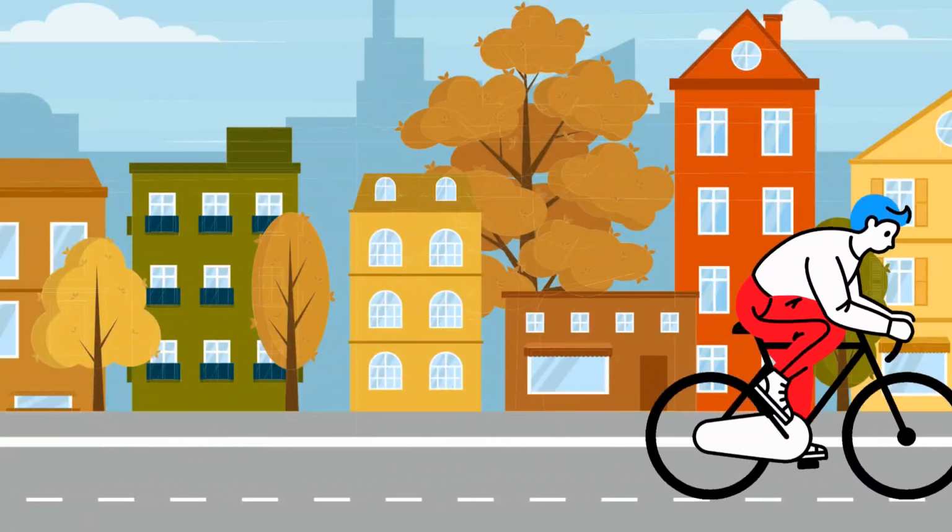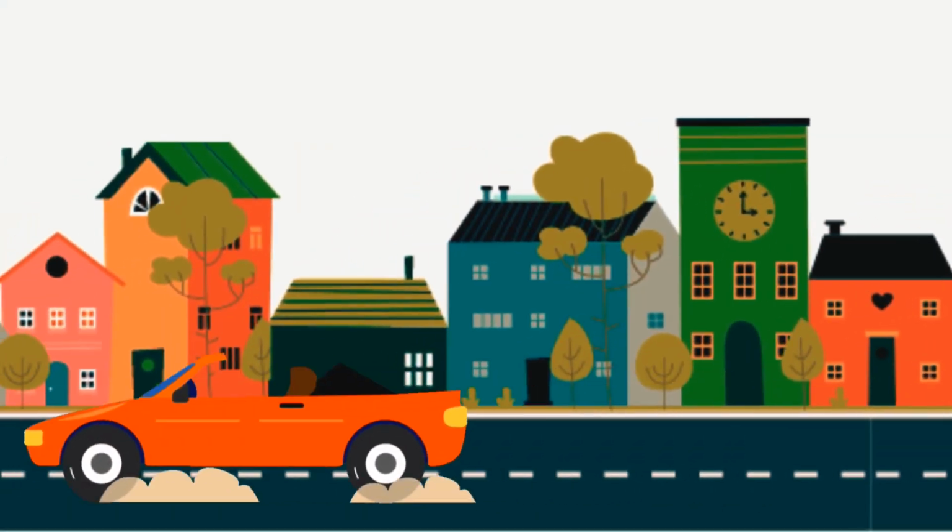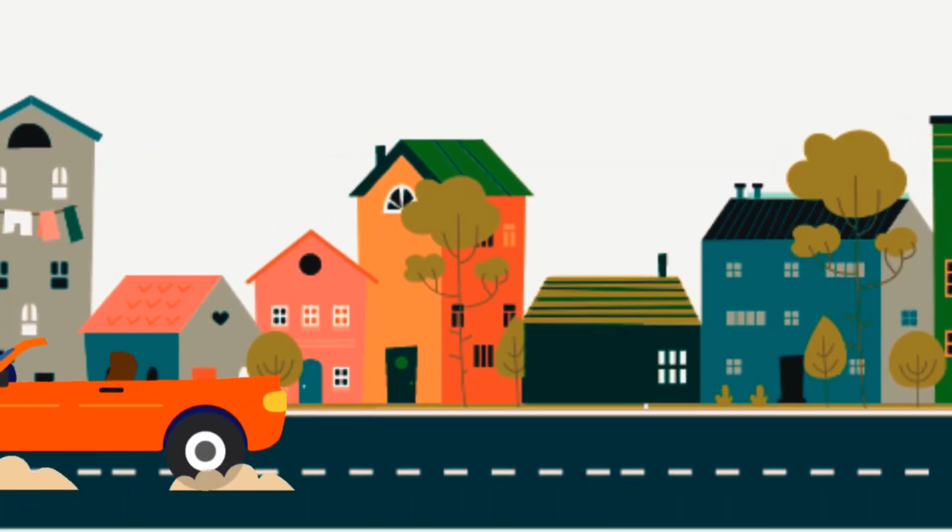Guys, I'm going to show you how you can create animations like this using your mobile phone on Canva. So if you're interested, let's dive right into today's tutorial.